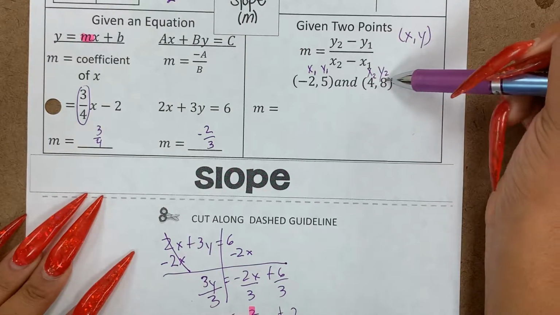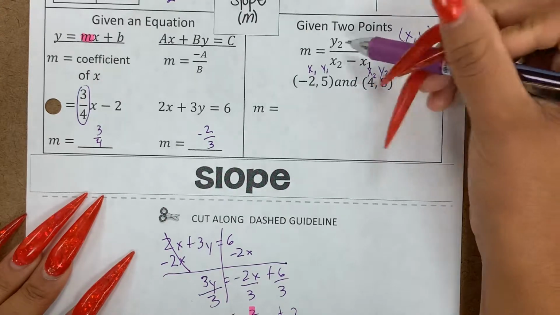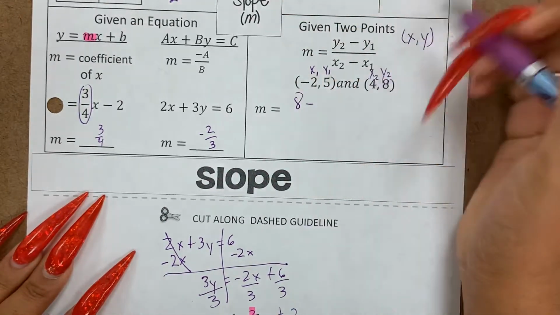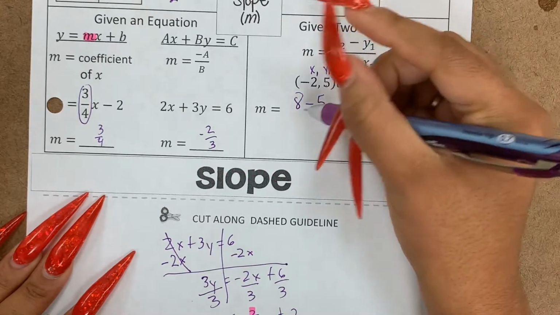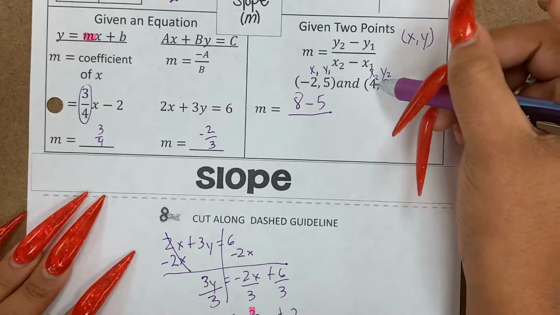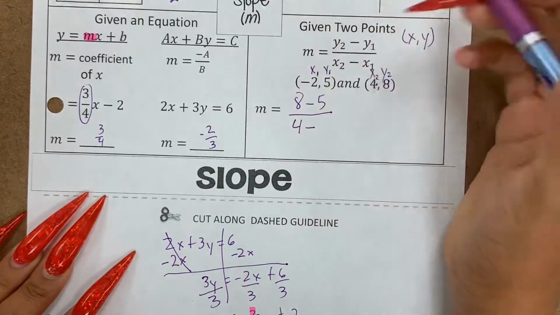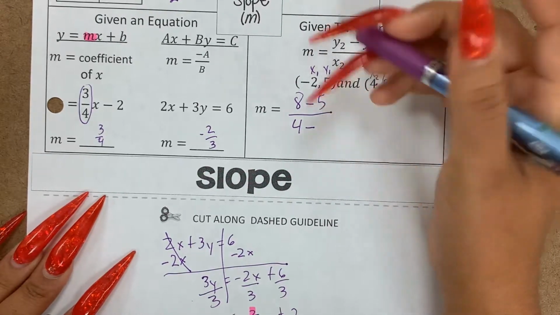So we're going to start with y2. Our y2 is 8 minus our y1, which is 5, over your x2, which is 4, minus your x1, which is negative 2.